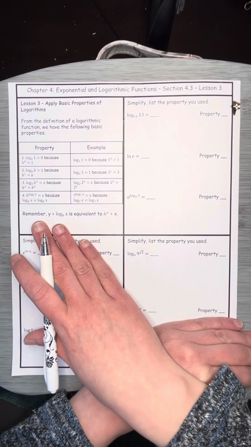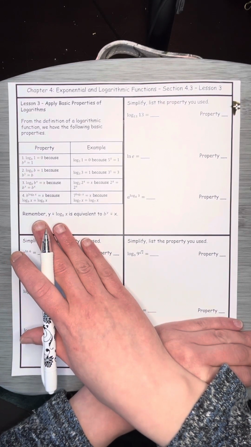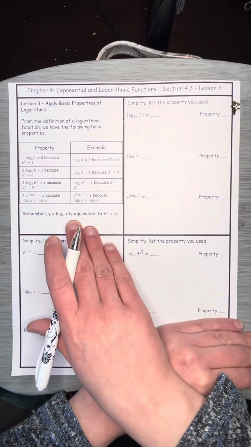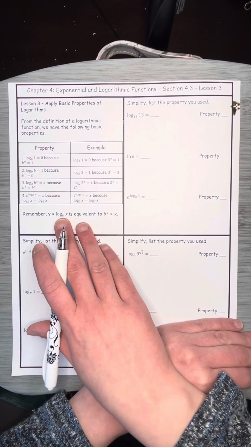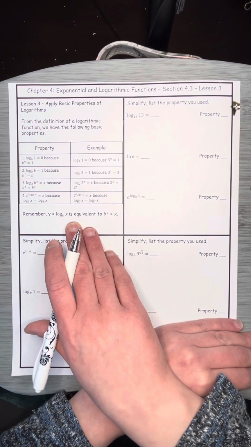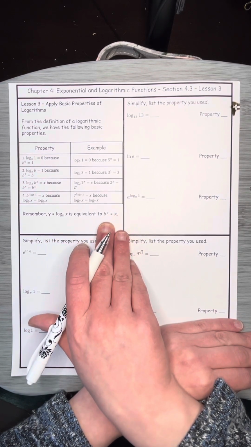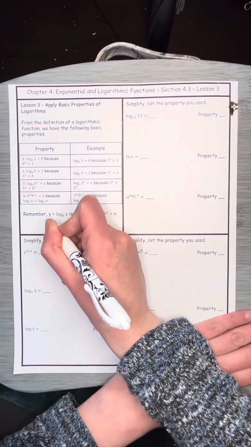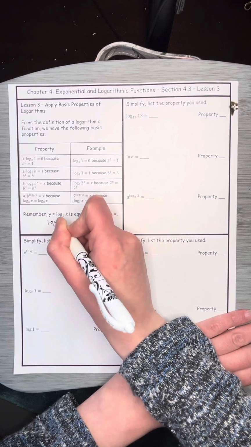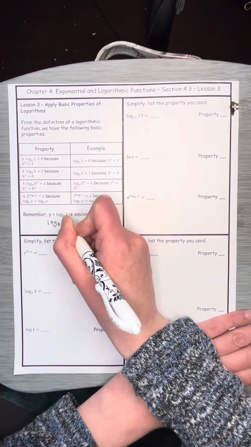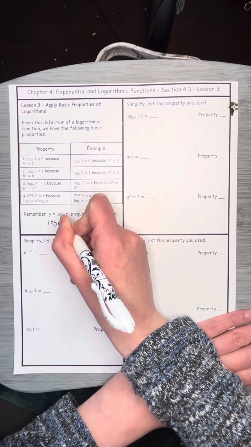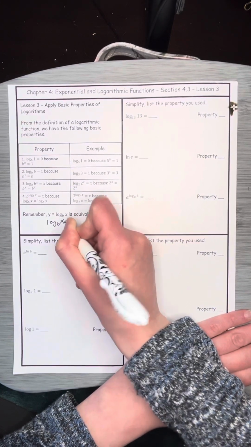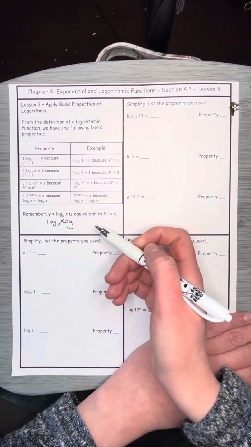Now I think the key to understanding these 4 principles is to remember that y equals log base b of x is equivalent to b to the power of y equals x. Now I'm going to write this one, I'm going to flip it. This just helps it make more sense to me: x equals b to the y.